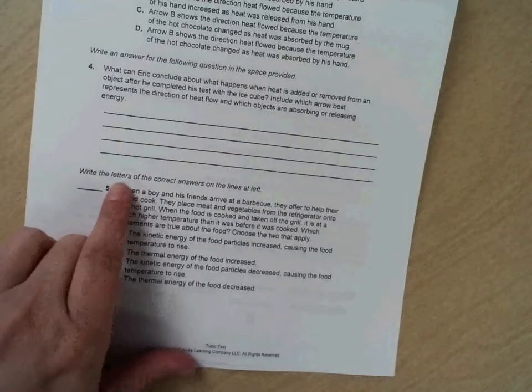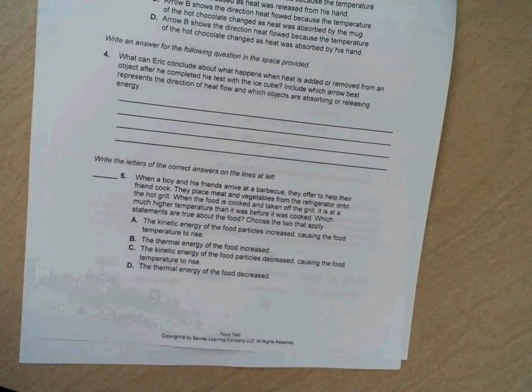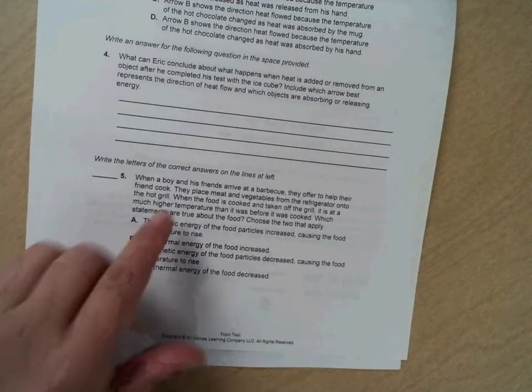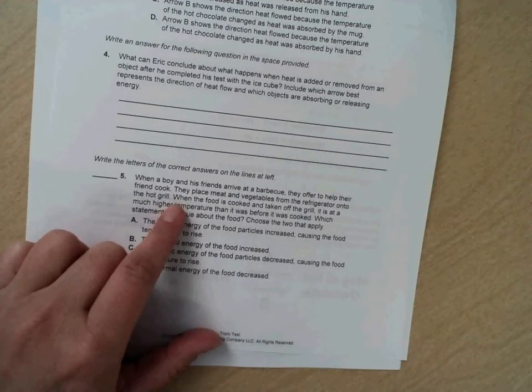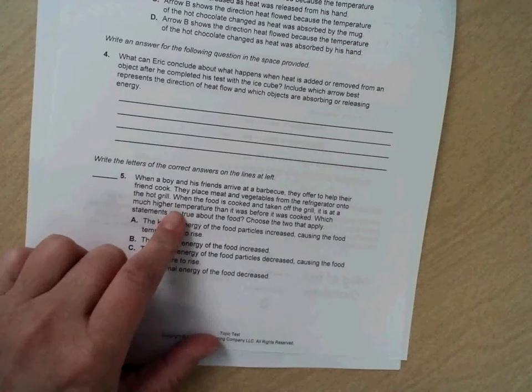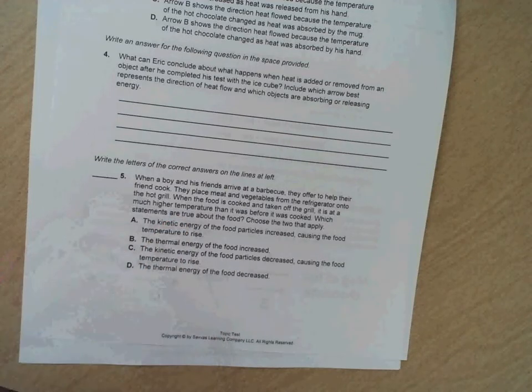So let's look here. It says write the letters of the correct answers on the lines at the left. So number 5 says when a boy and his friends arrive at a barbecue, they offer to help their friend cook. They place meat and vegetables from the refrigerator onto the hot grill. When the food is cooked and taken off the grill, it is at a much higher temperature than it was before it was cooked. Which statements, meaning more than one, are true about the food? Choose the 2 that apply.